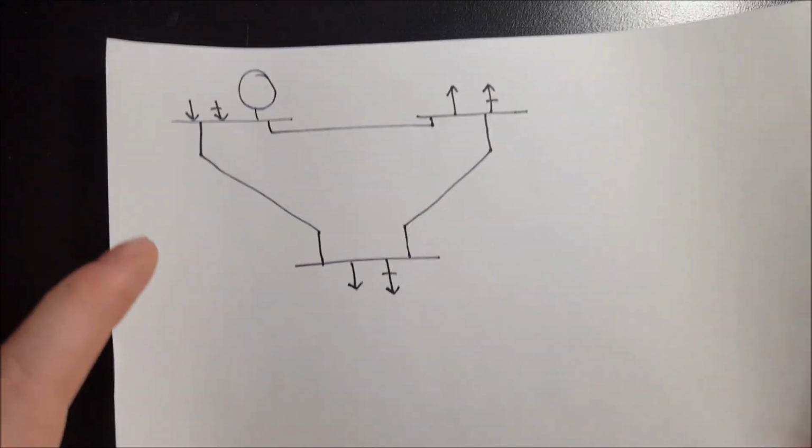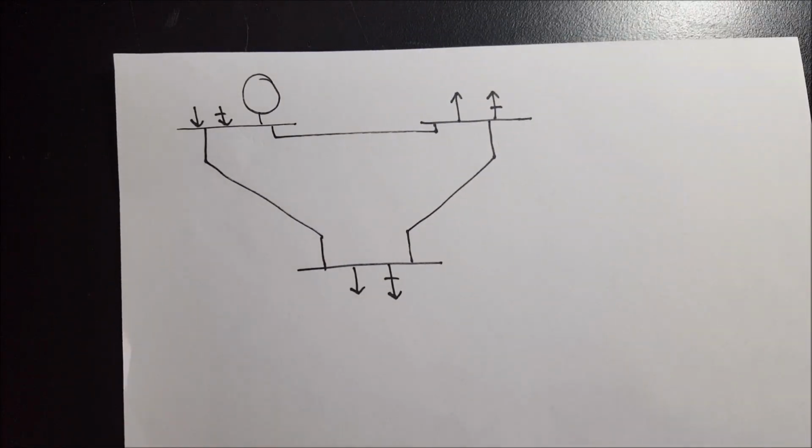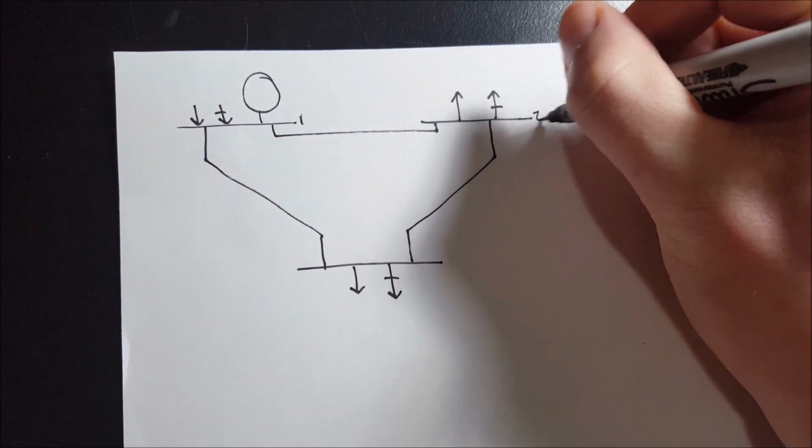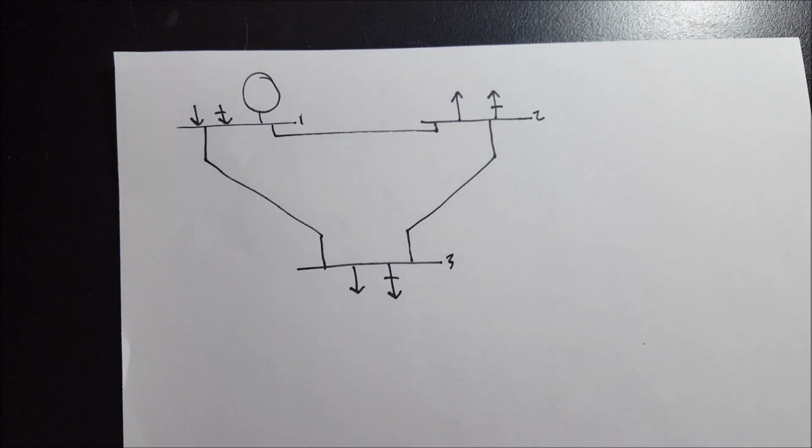So I got my blank picture. This was bus 1, bus 2, and bus 3. And that's just a matter of plugging everything in and double checking to make sure it all looks right.